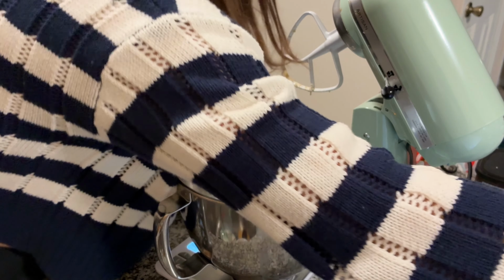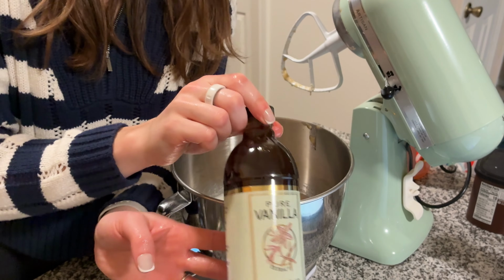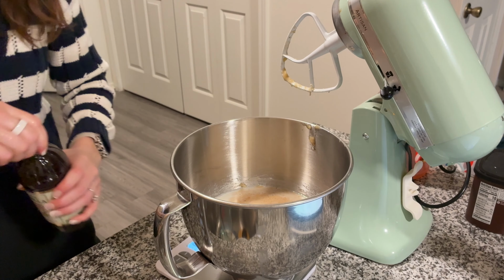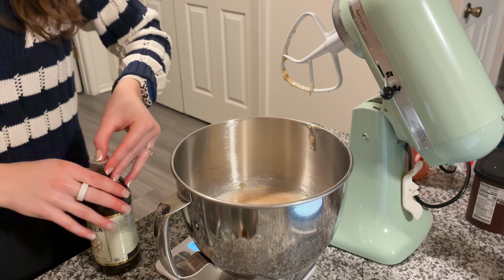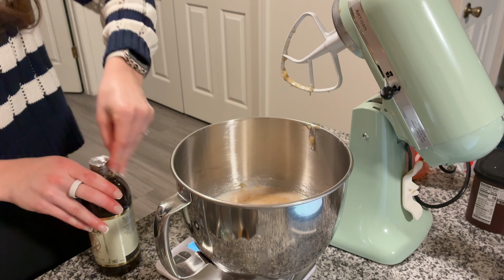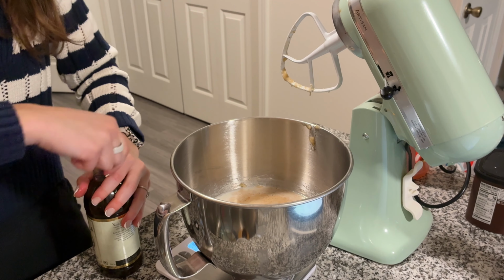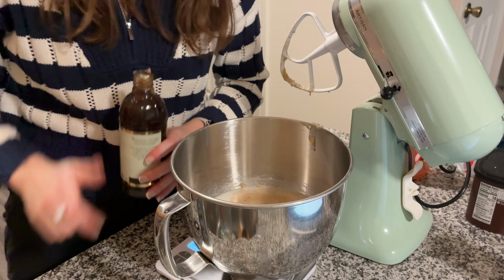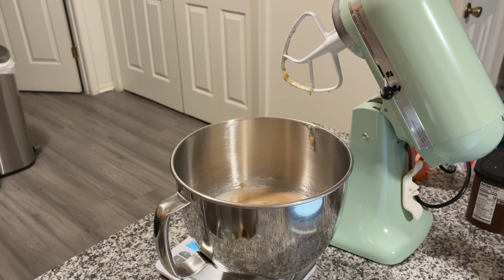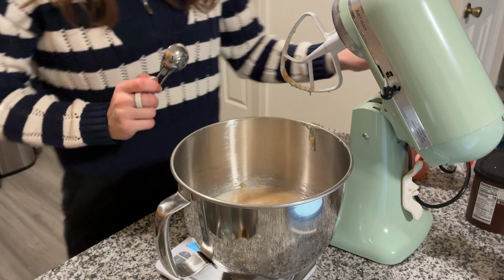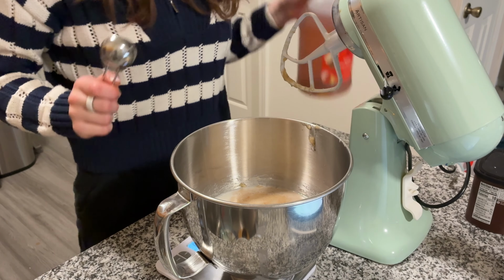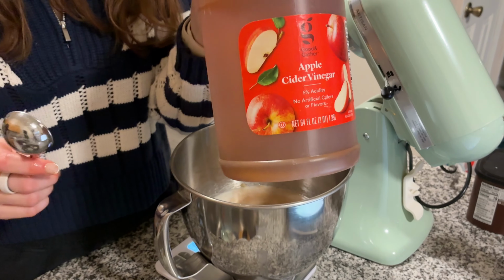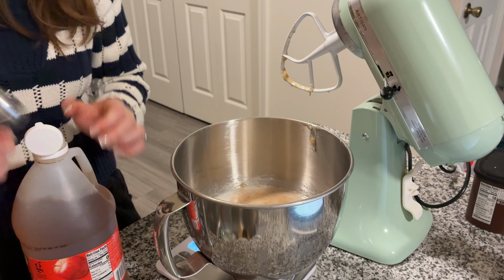Then you're going to do 2 teaspoons of vanilla extract. I personally love vanilla extract, so I just eyeball it. And then last but not least, and this might seem a little bit interesting, but you're just going to add a tablespoon of apple cider vinegar.